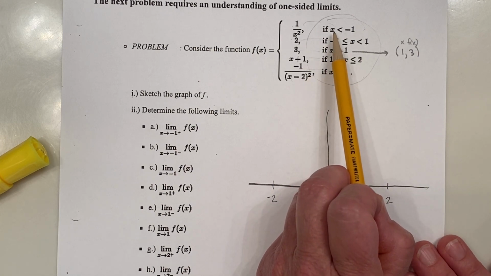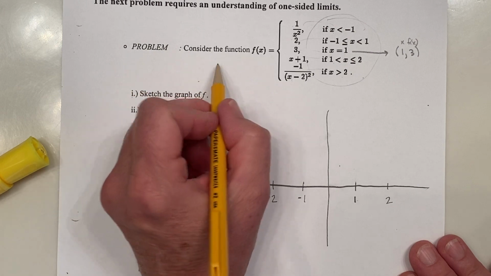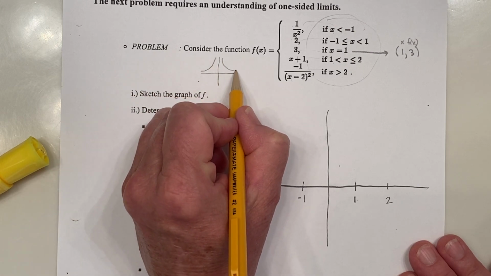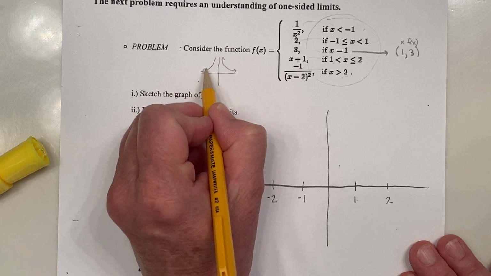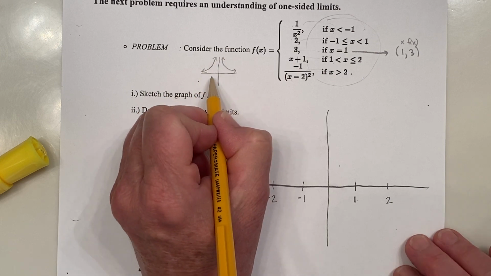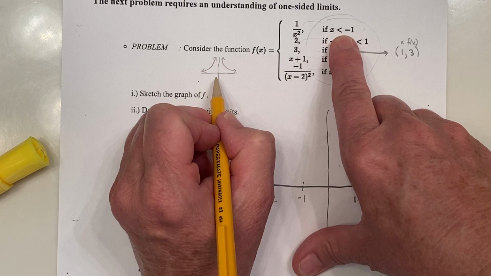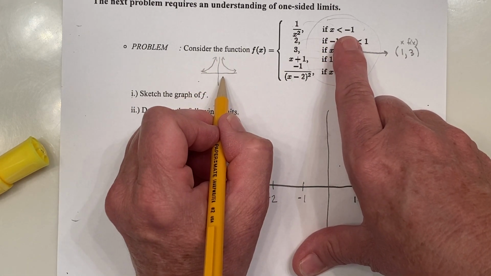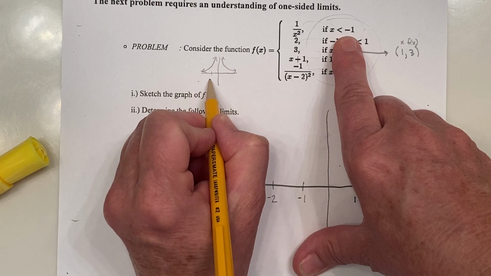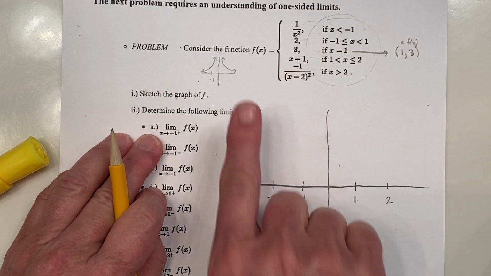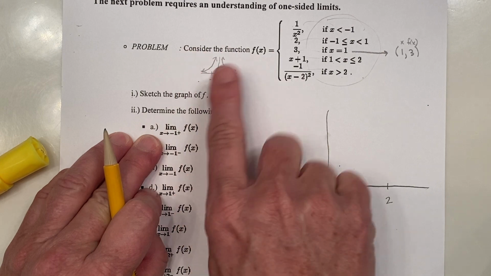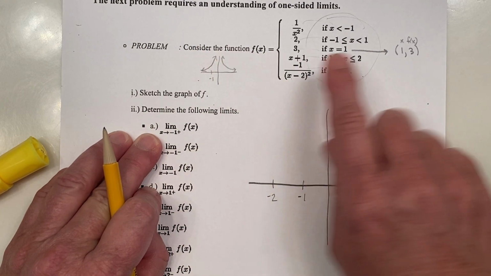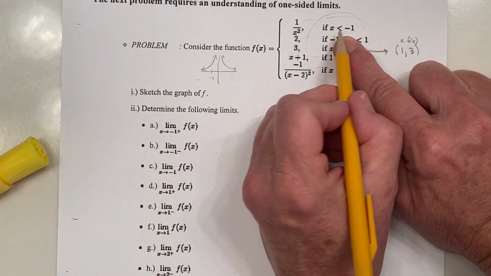So let's think about the graph 1 over x squared. Just real quickly, 1 over x squared is this function right here. Now, I would want this entire graph if my x values weren't restricted. However, they are. My x values on this graph are restricted to only include x values less than negative 1. So basically, you don't want any part of the 1 over x squared graph that's to the right of x equals negative 1.